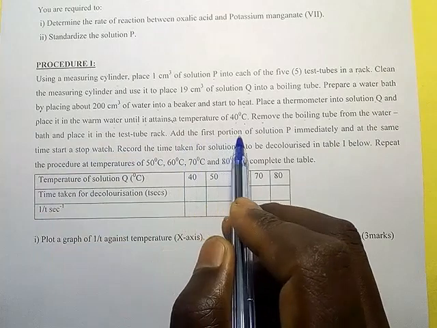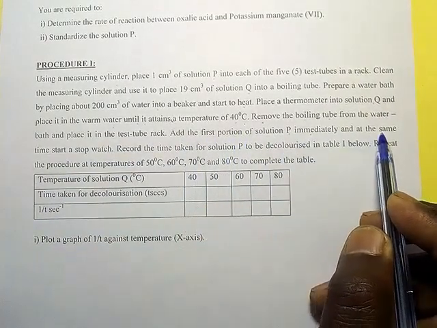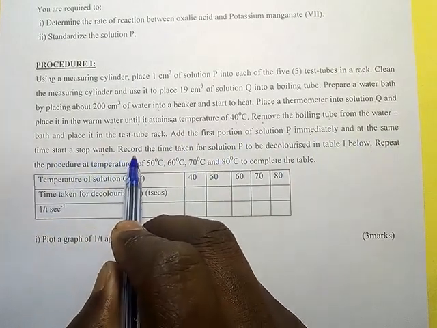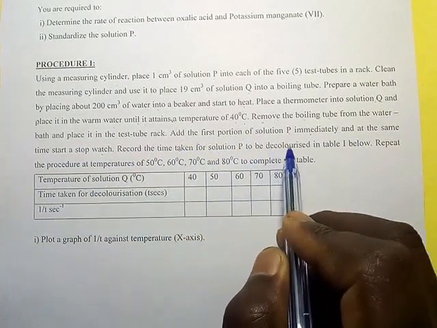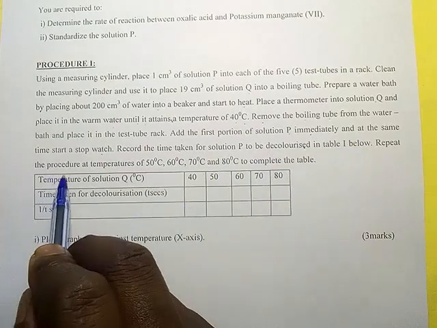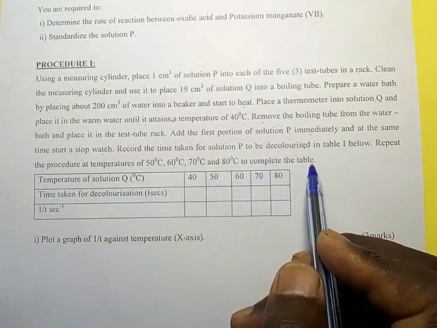Add the first portion of solution P immediately, and at the same time start a stopwatch. Record the time taken for solution P to be decolorized in table 1 below. Repeat the procedure at temperatures 50, 60, 70 and 80 to complete the table.